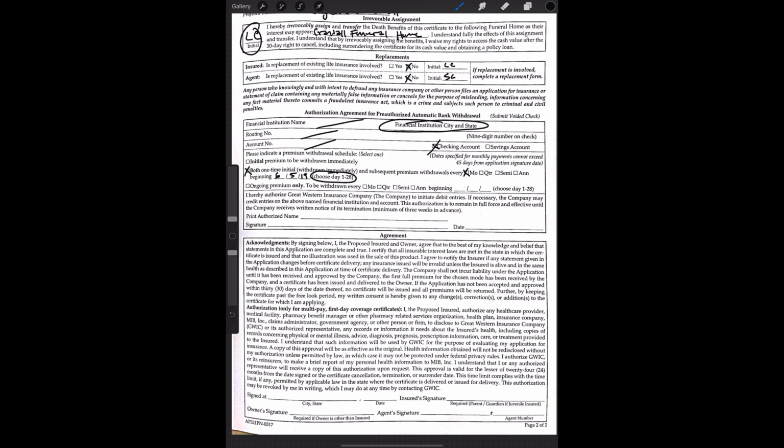All right, now we need Leighton's name here and his signature below, whatever, and the date. I keep forgetting what the date is. 5/3. All right. The agreement portion.